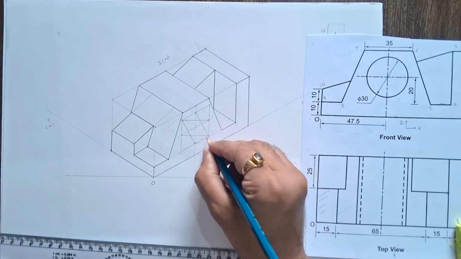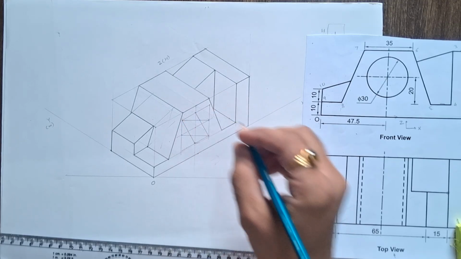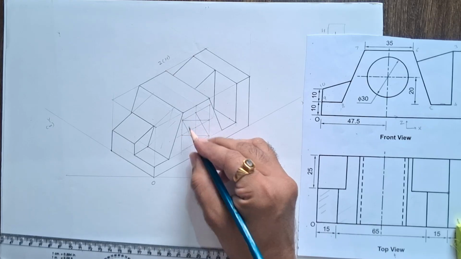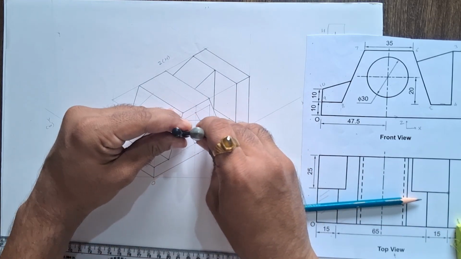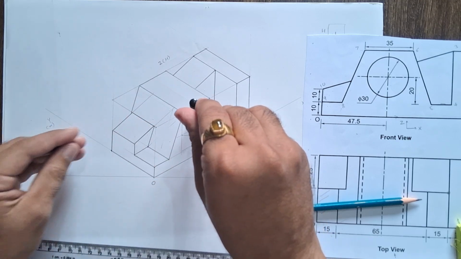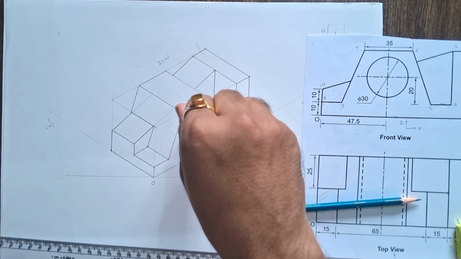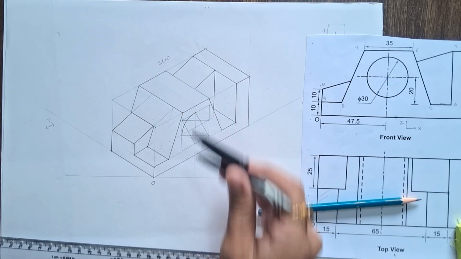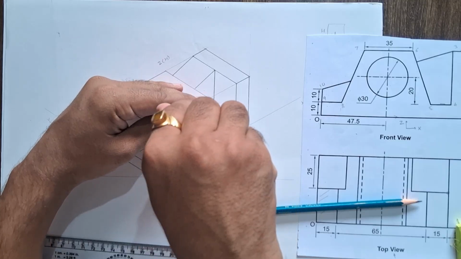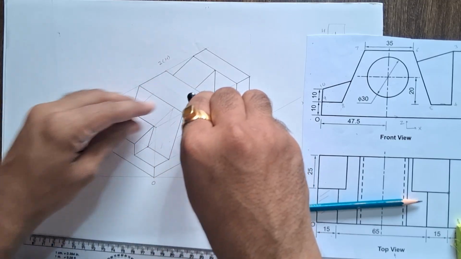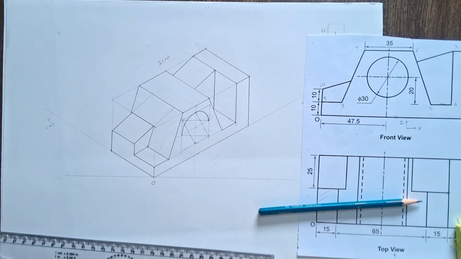Now here, take this C1 center, C2 center, C3 and C4 center. Now take this C1 center and join these two arc points. Now take this C2 center, join it.